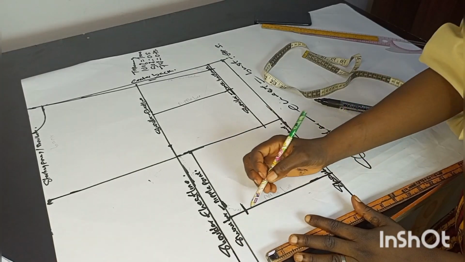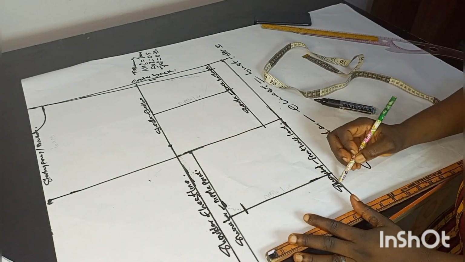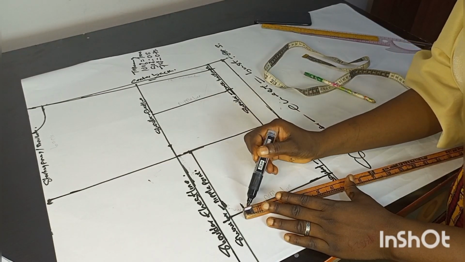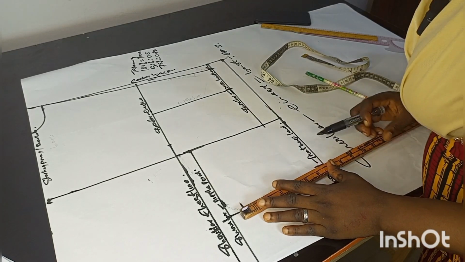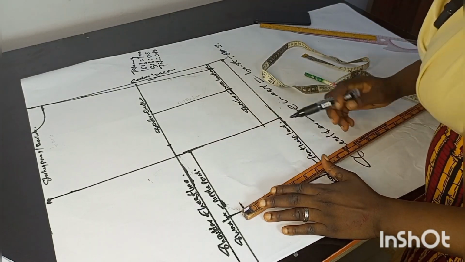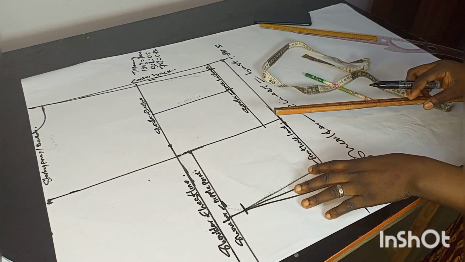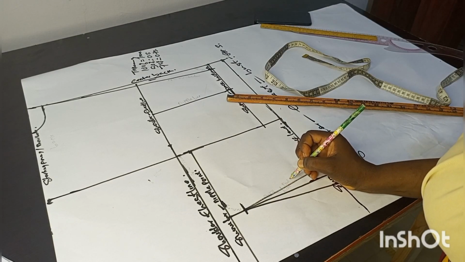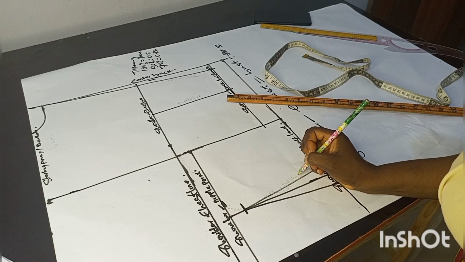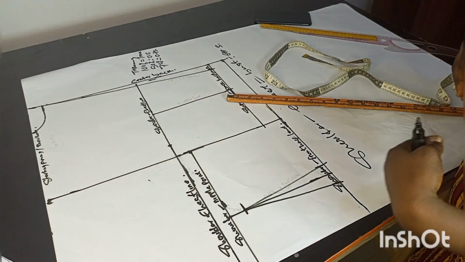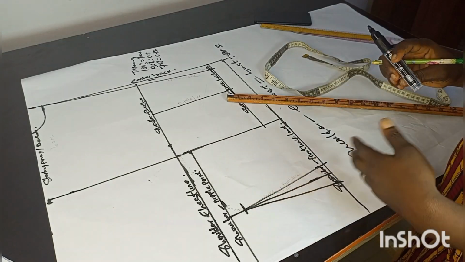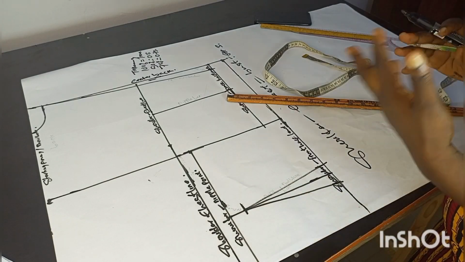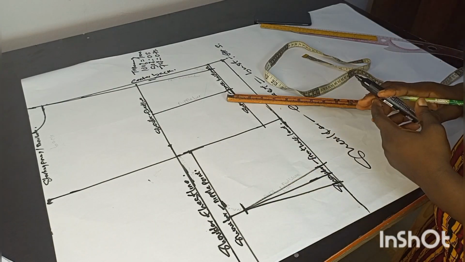I came down by 1. So I'll be connecting from this 1 inch to my 0.75 inches. So this is my dart intake. That is also used to create fitting in your garment. I'm taking my time to explain for those who are beginners, who are trying to convert from freehand, so that they can get it very well.